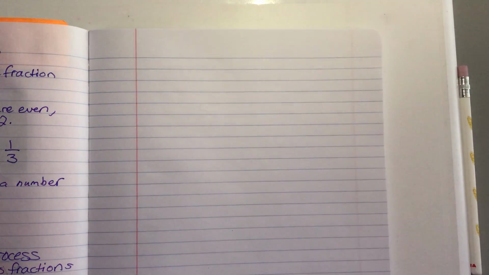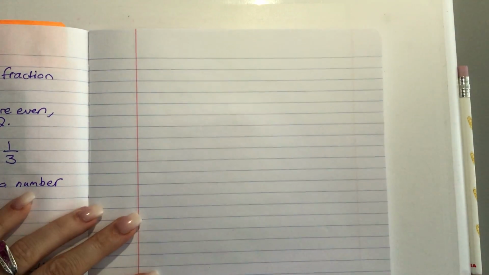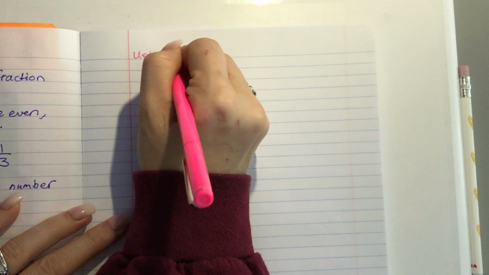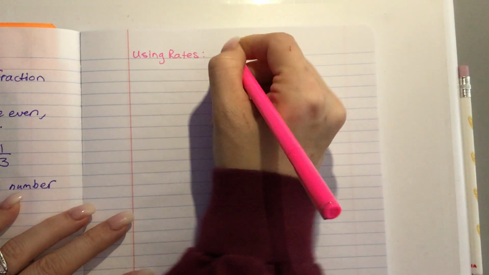All right, if you're not done, just skip it and we'll go back to it. All right, so go ahead and put your title on page 60, which is Using Rates, Versatiles.